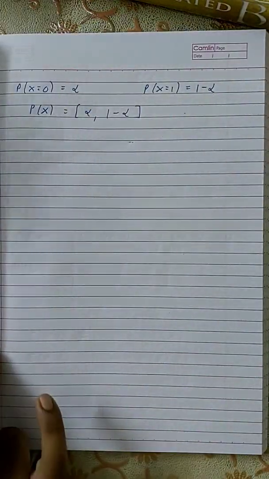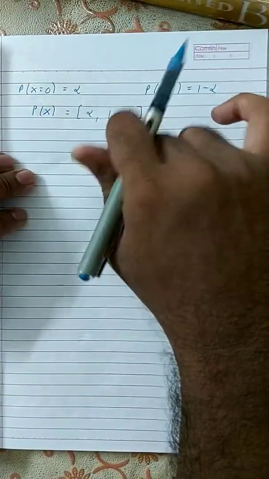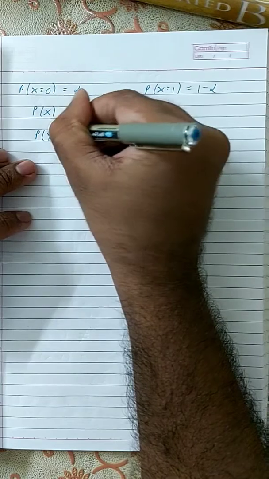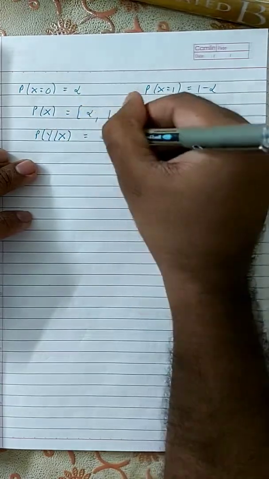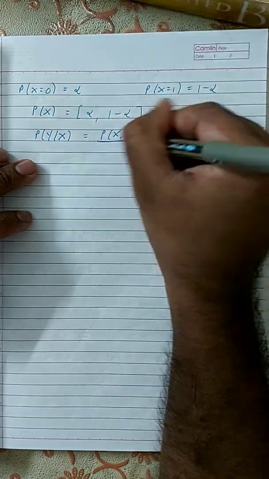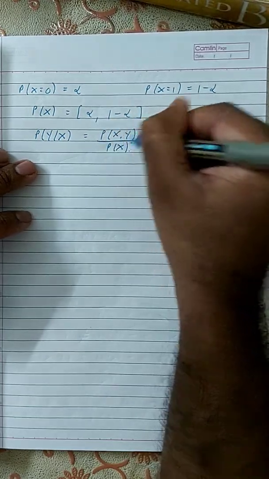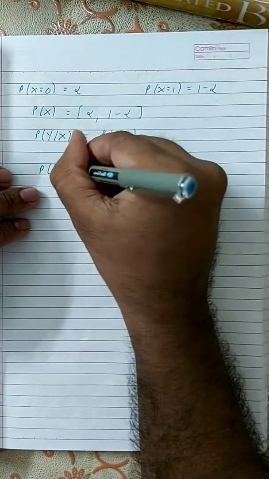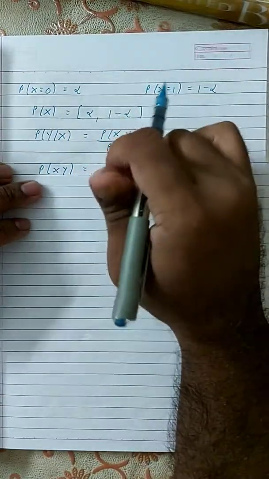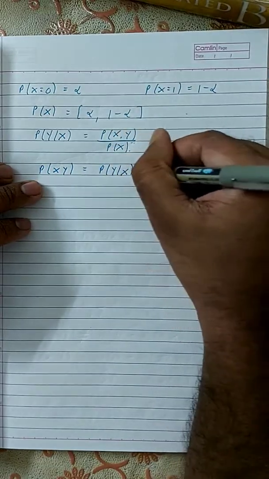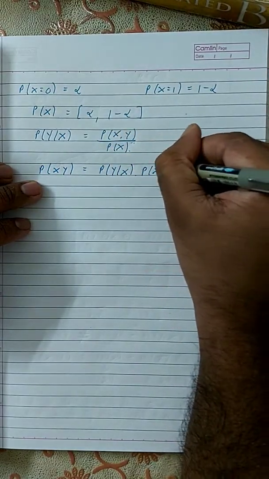So what you can do is, you already know the conditional probability equation, right? That is p of y by x is equal to p of x comma y by p of x. Or in other words, p of xy is equal to p of y by x into p of x.